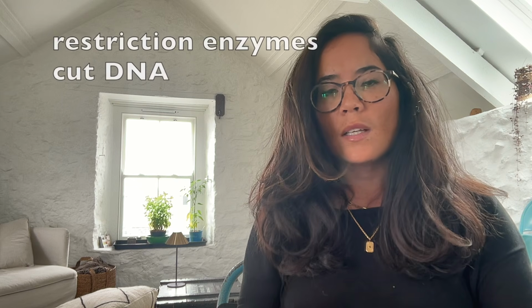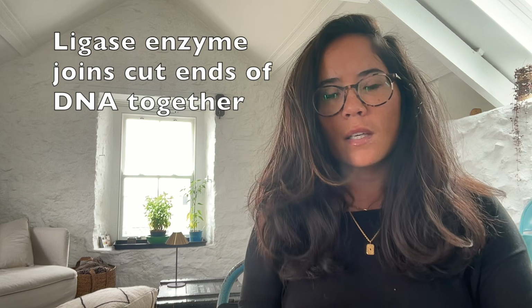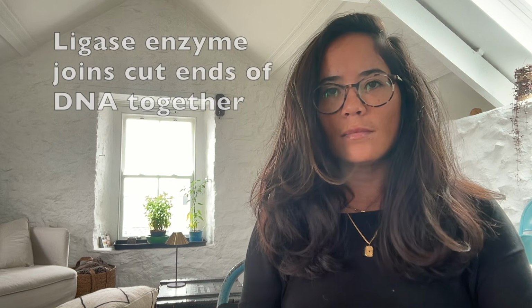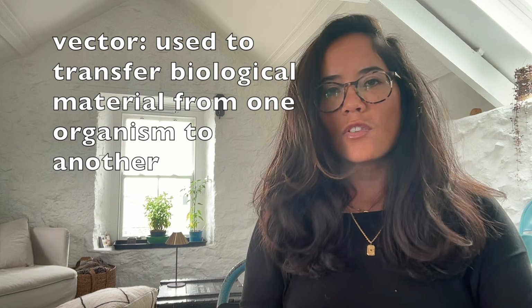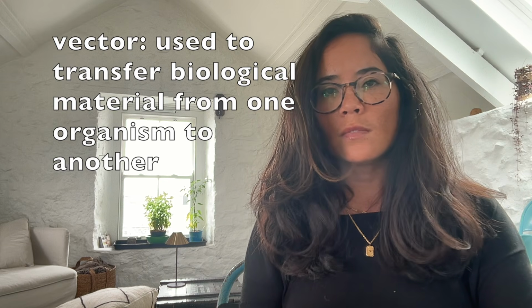You need to know the names of 2 very specific enzymes. Number 1 is the restriction enzyme used to cut DNA. Number 2 is the ligase enzyme used to join the cut ends of DNA back together. Another good word to know the meaning of is the term vector. A vector is used to transfer biological material from one organism to another. A good example is that bacterial plasmid I just described in insulin manufacture. Another example is the mosquito, which transfers the plasmodium to the human host.